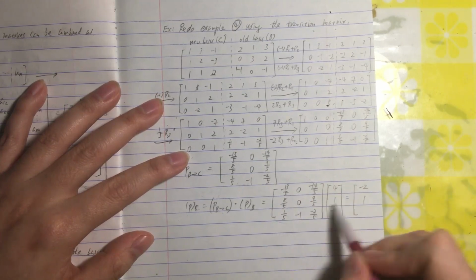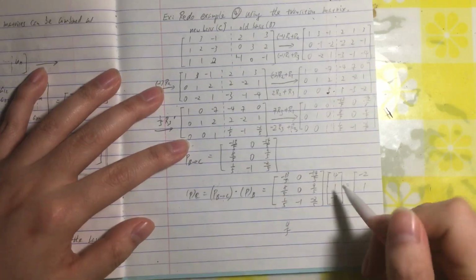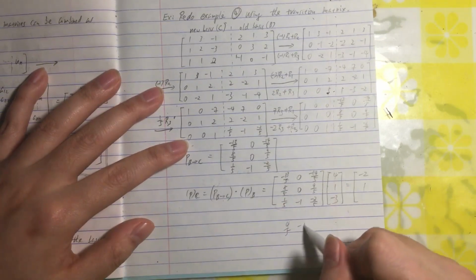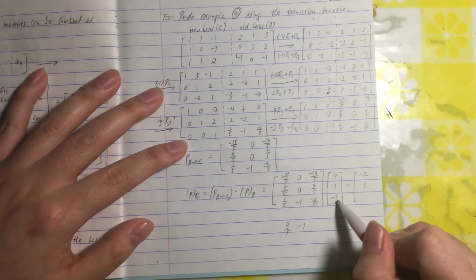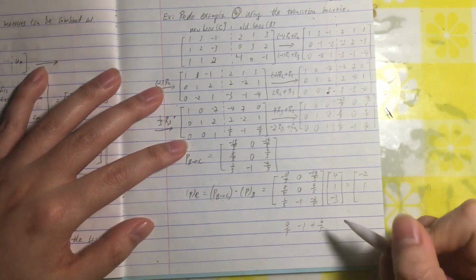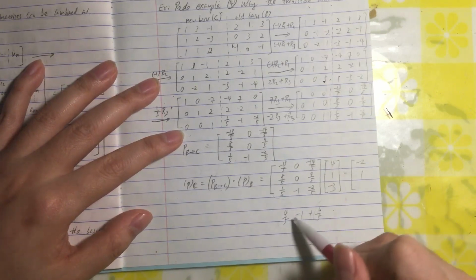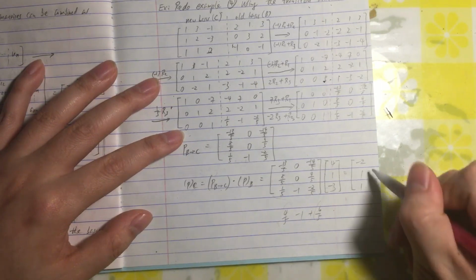Next, row times column. 4 times 1/5 is 4/5. 1 times -1 is -1. -3 times -2/5 is 6/5. Here, 4/5 plus 6/5 is 10/5, which is 2. -1 plus 2 is +1.